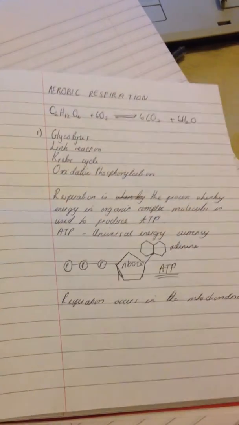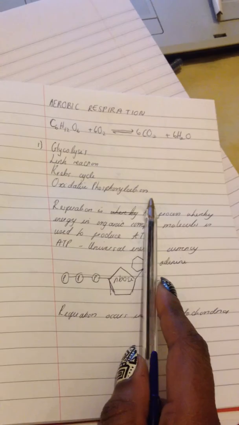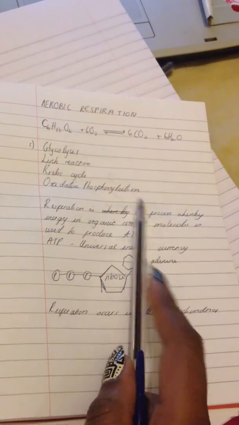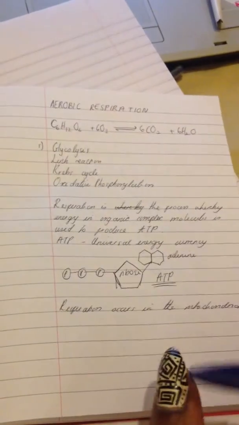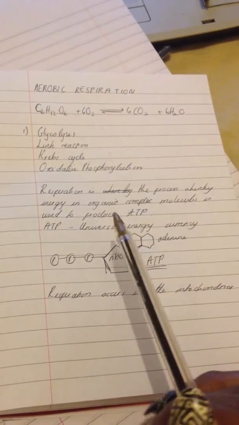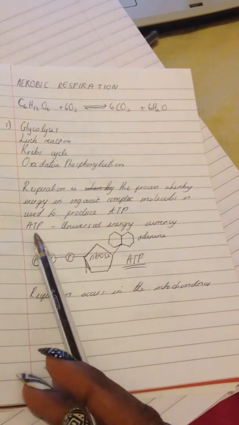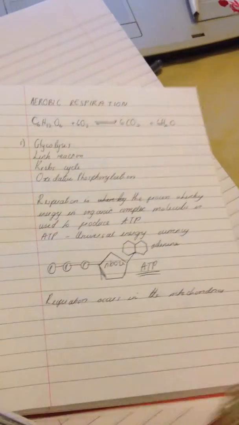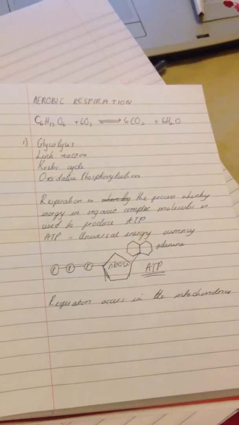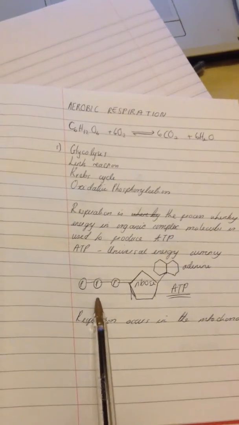Now, ironically, in aerobic respiration, the only part of it that actually uses any type of oxygen is this one here, oxidative phosphorylation, which is the last step. But anywho, it still uses oxygen, so therefore it's aerobic. Respiration as a whole is the process whereby energy in organic complex molecules is used to produce ATP. And ATP is the universal energy currency, and we need this energy to drive our metabolic processes, which essentially keeps us alive.